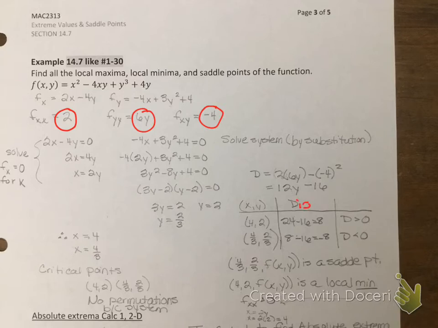Finding my discriminant again, plugging in 4, 2, that ordered pair into my discriminant. I get out an 8. Plugging in 4/3, 2/3 into that, I get out a -8.